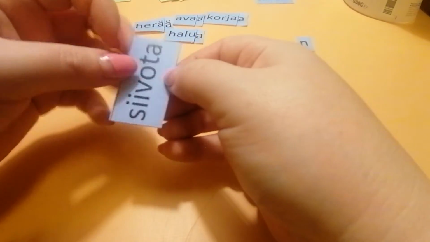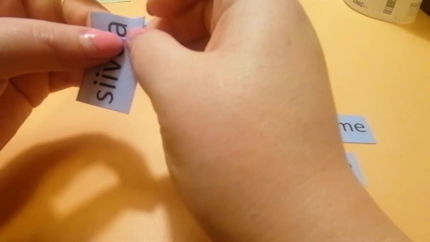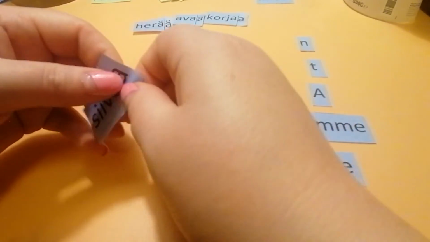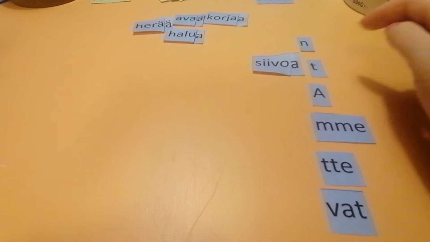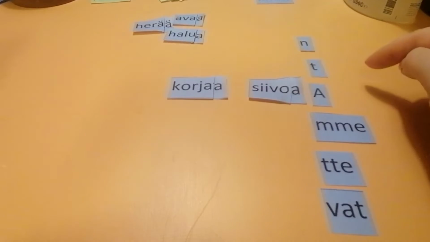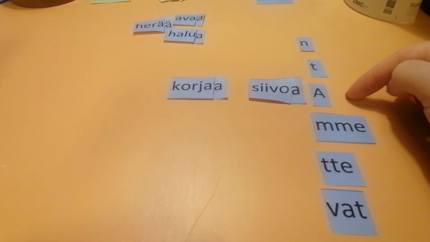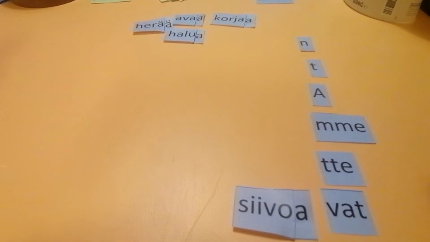Siivota, which means to clean. You might already see the pattern here, so always the T goes away. And now we have the body. Minä siivoan, I'm cleaning, sinä siivoat, hän siivoaa. So as you can see, we always have 2 A's here in the third singular person. Me siivoamme, te siivoatte, he siivoavat.